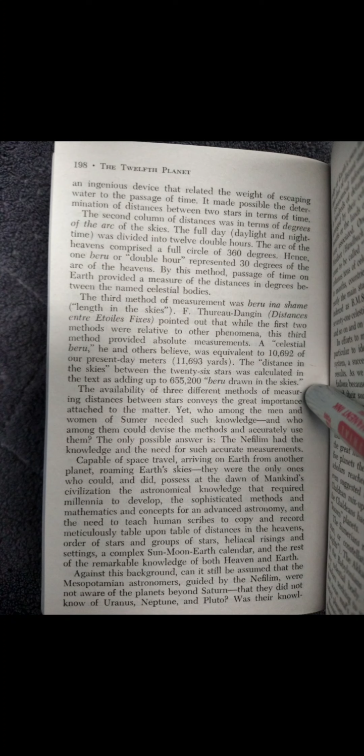The second column of distances was in terms of degrees of the arc of the skies. The full day, which is daylight and nighttime, was divided into 12 double hours. The arc of the heavens comprised a full circle of 360 degrees. Hence, one baru, or double hour, represented 30 degrees of the arc of the heavens.